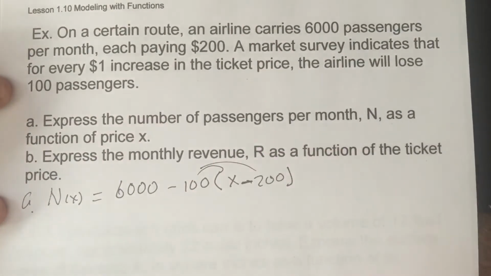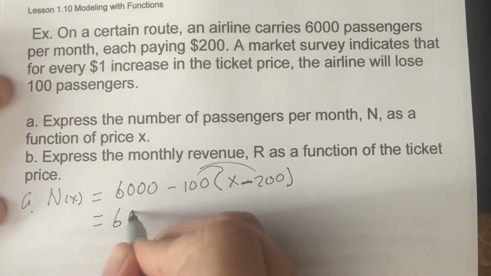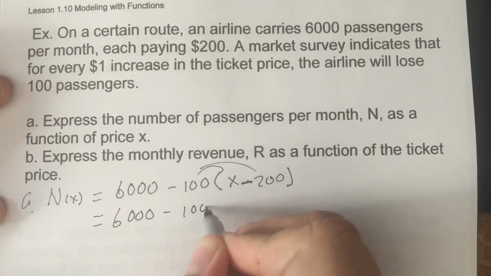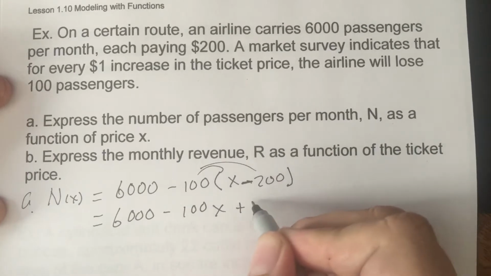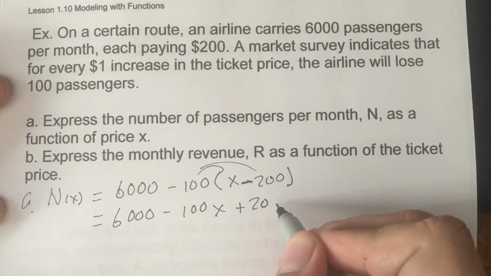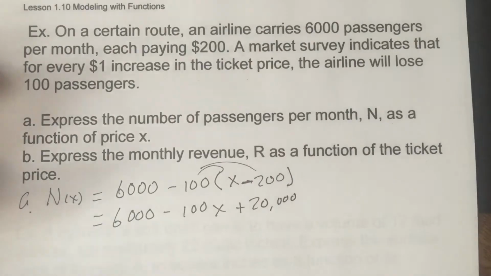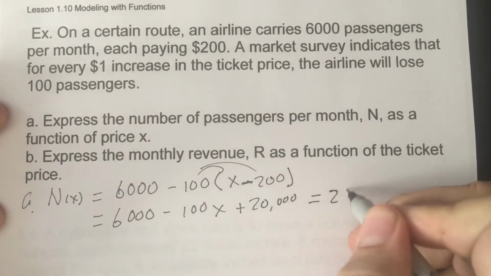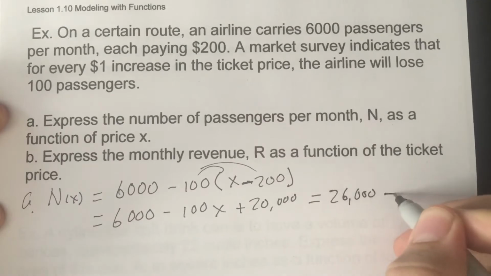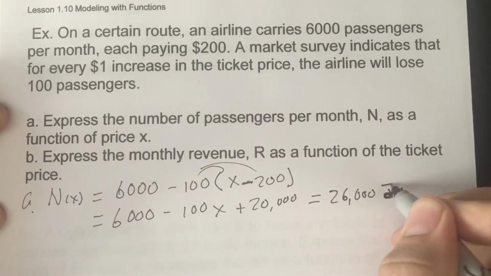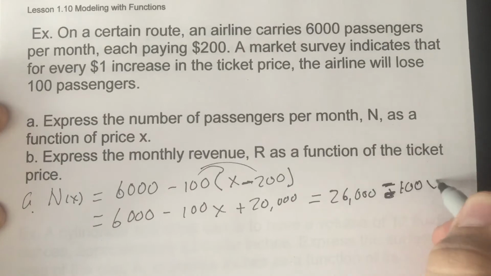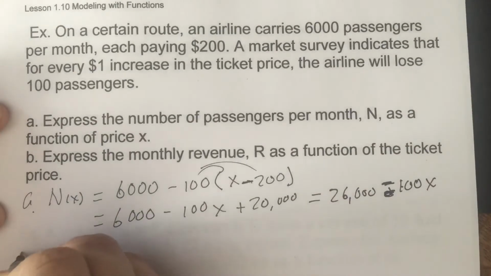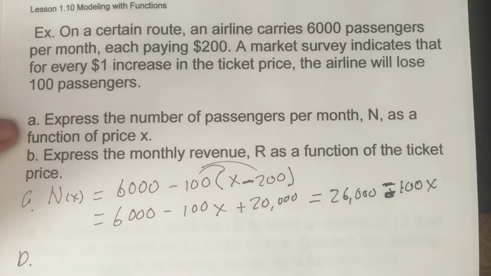So we can distribute the 100 in, and we end up with 6,000 minus 100x plus 20,000. So the 6,000 and 20,000 go together. We'd have 26,000 minus 100x. And that would be our function there.